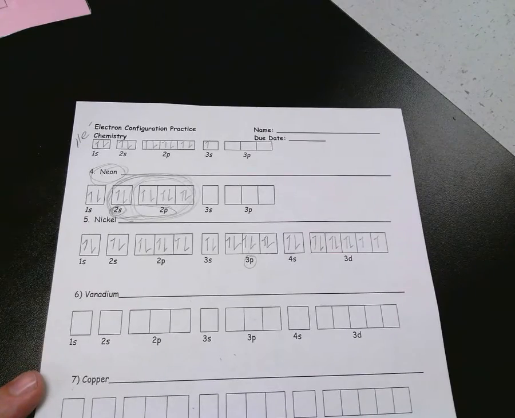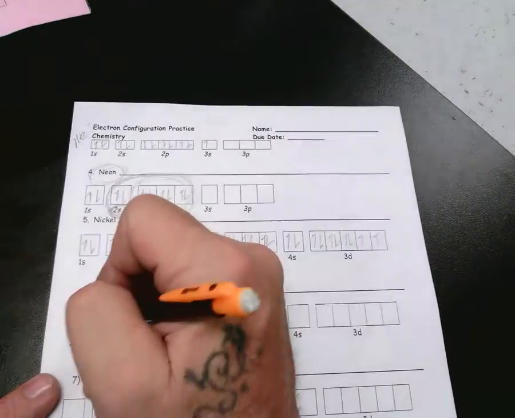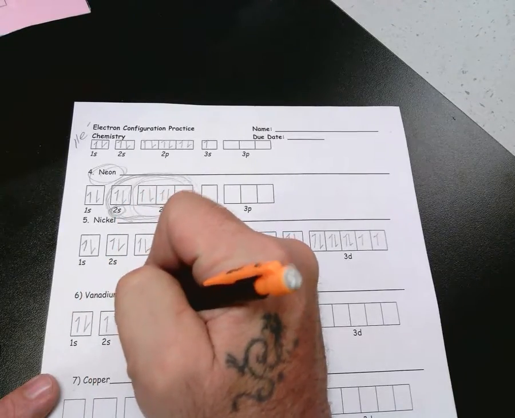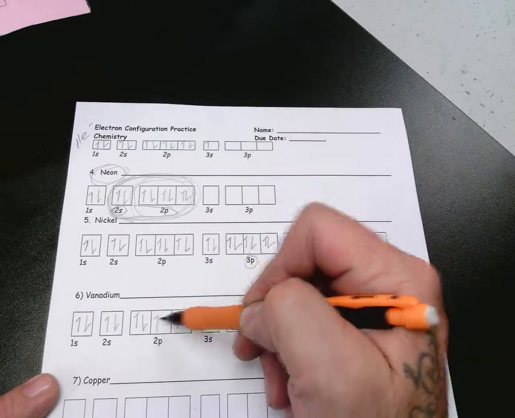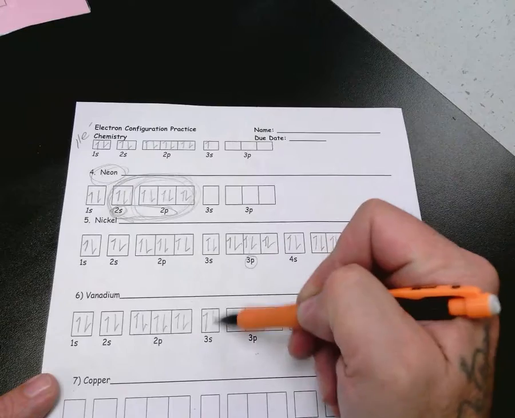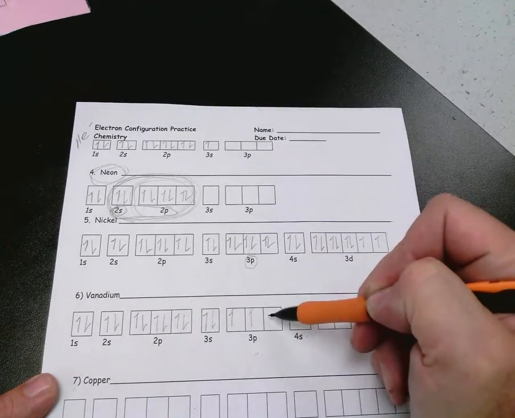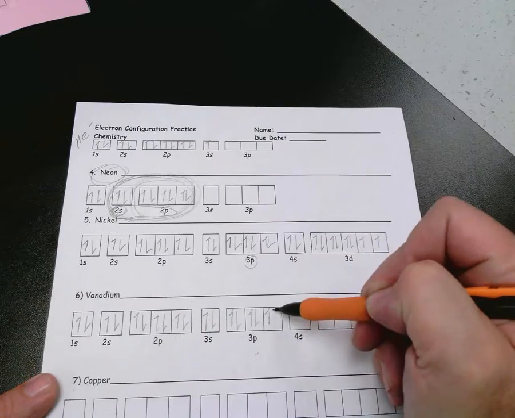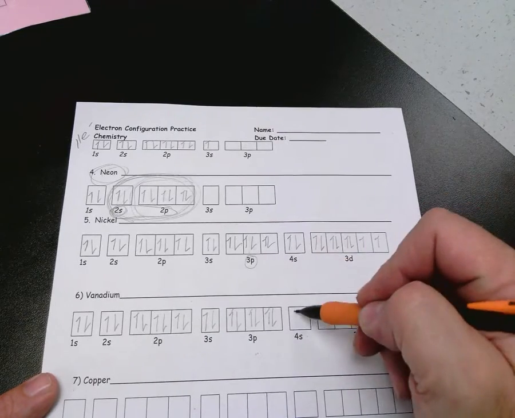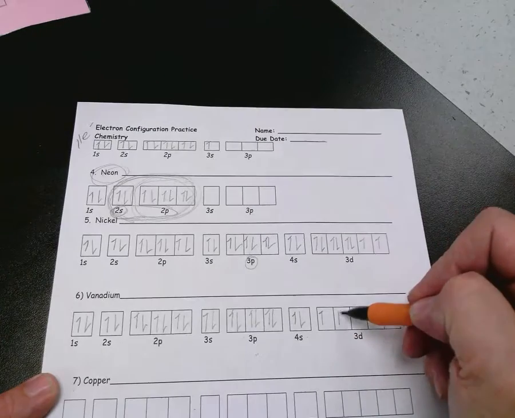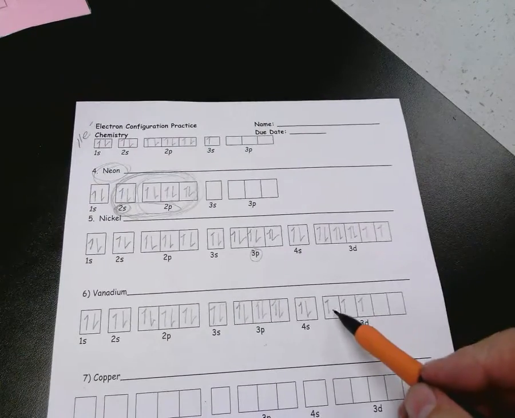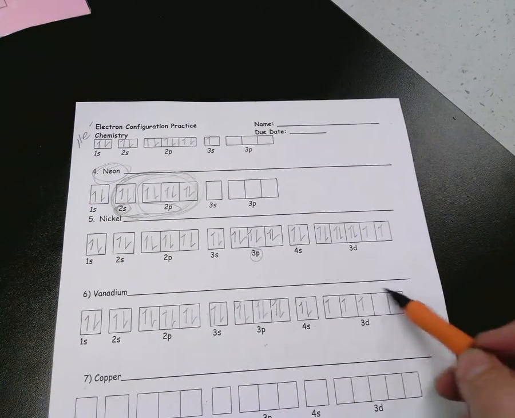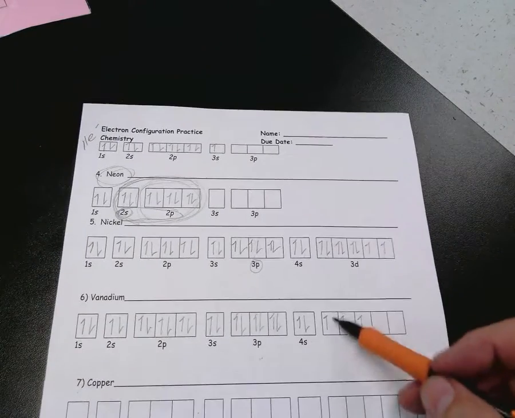All right, vanadium. How many electrons? It has 23. Here we go. 1, 2, 3, 4, 5, 6, 7, 8, 9, 10, 11, 12, 13, 14, 15, 16, 17, 18, 19, 20, 21, 22, 23. That's it. That's vanadium. Remember, 1 in each until you get all of the spots in that orbital with 1, and then we can backfill.